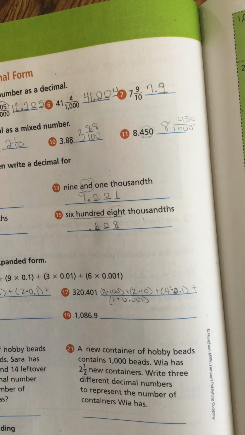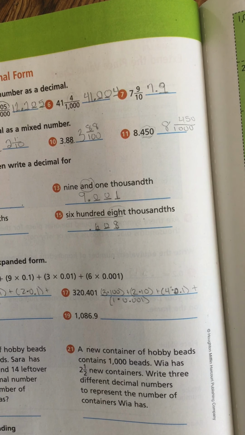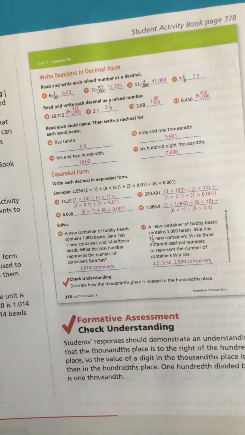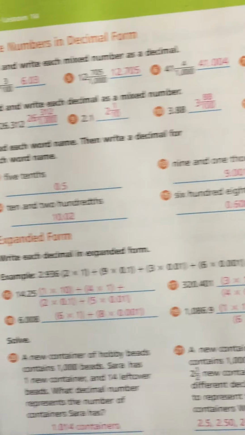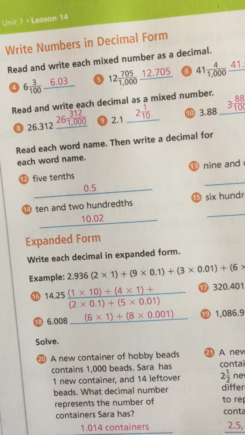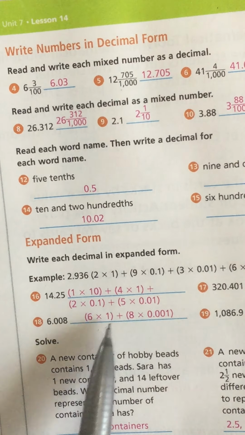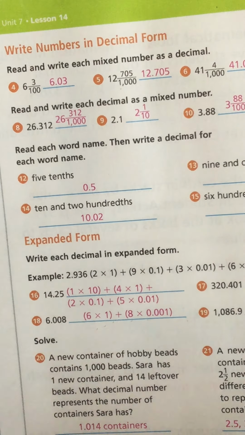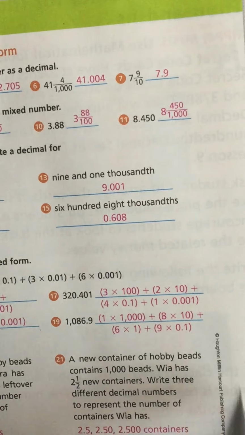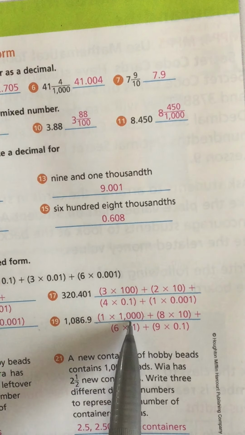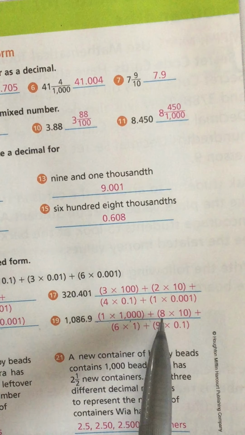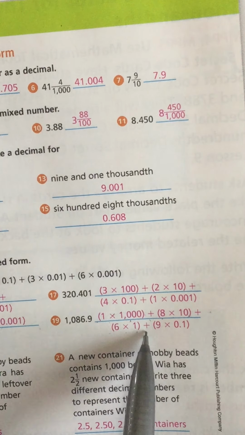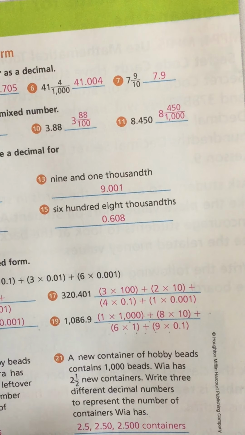So I want you to pause it, do 18 and 19, and I will show you the answers in a moment. So 18 and 19. I can zoom in right here. 18 is 6 times 1 plus 8 times 1,000ths. And 19 is 1 times 1,000 plus 8 times 10 plus 6 times 1 plus 9 times 1/10.